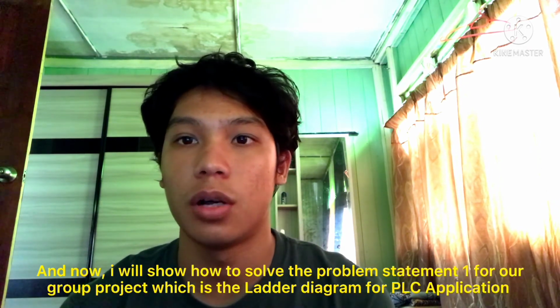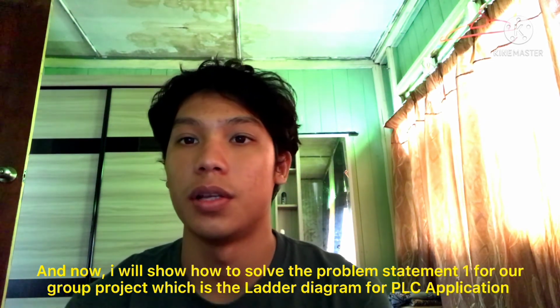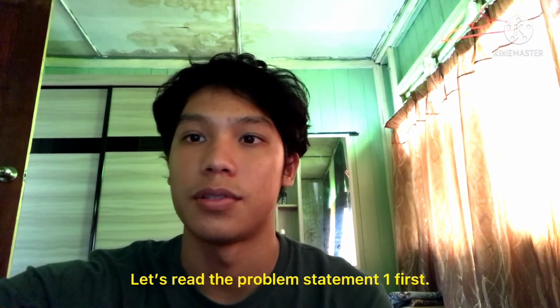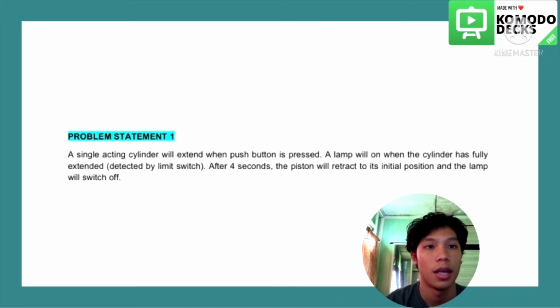And now, I will show how to solve problem statement 1 for our group project, which is the ladder diagram for PLC application. Let's read the problem statement first. A single acting cylinder will extend when the push button is pressed. The lamp will turn on when the cylinder has fully extended, detected by a limit switch. After 4 seconds, the piston will retract to its initial position and the lamp will switch off.